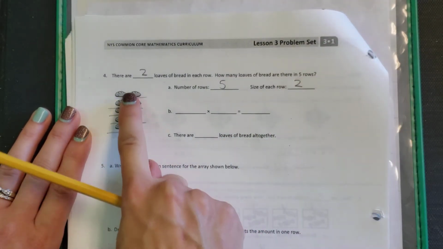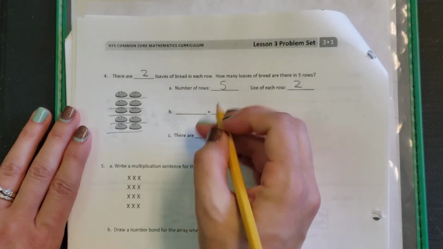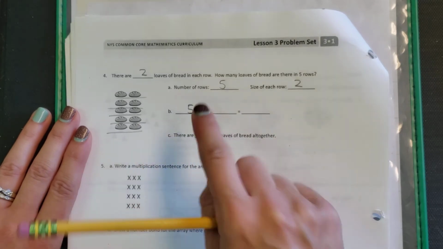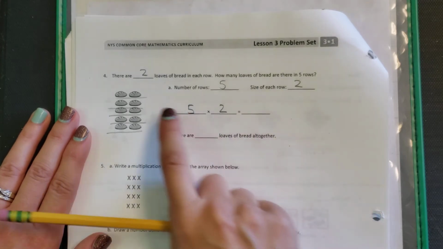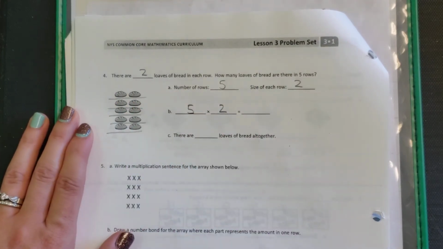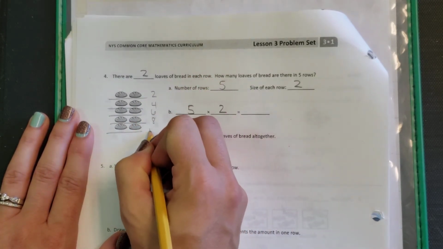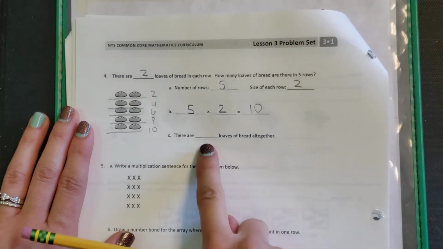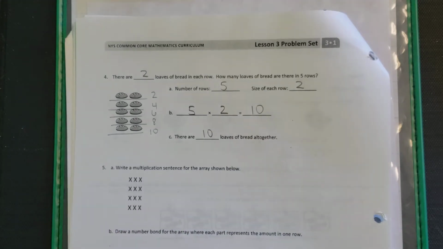So that means that we have 5 rows of 2, which we're going to put into multiplication form. So 5 rows of, or groups of, means multiply, and they are groups of 2. And now they're looking for a total. So we can skip count by 2s and keep track of our count as we go along the array. So 2, 4, 6, 8, 10. We have a total of 10 loaves of bread, and we can put that here on part C. There are 10 loaves of bread altogether.